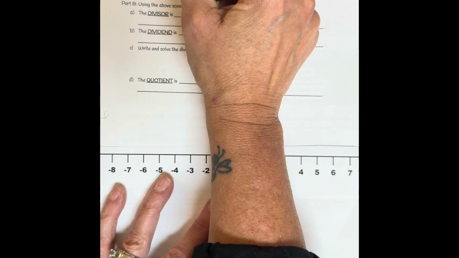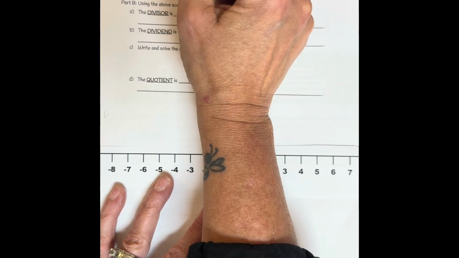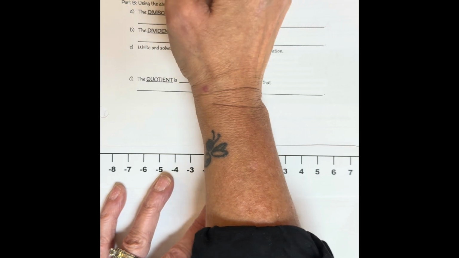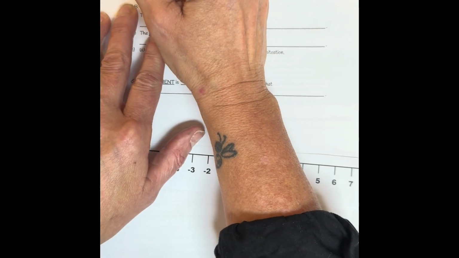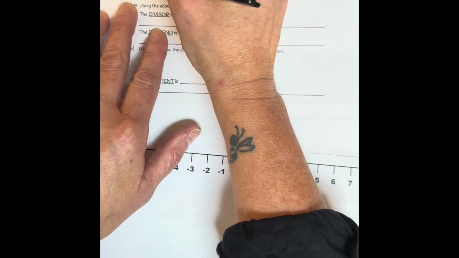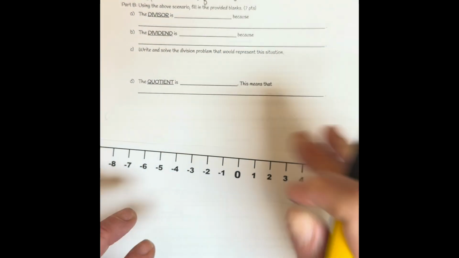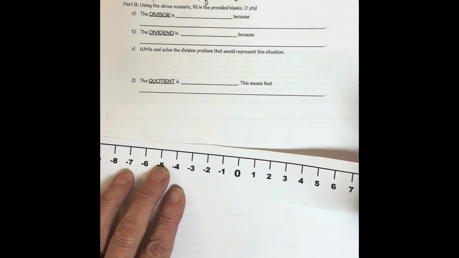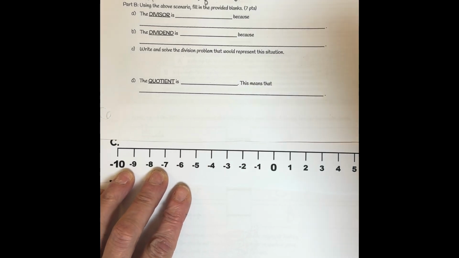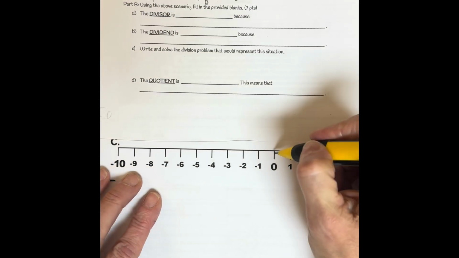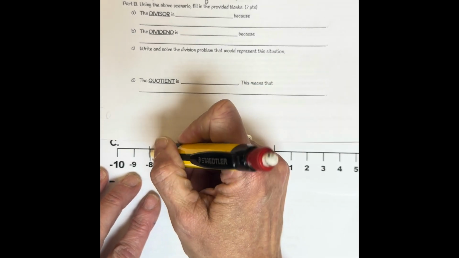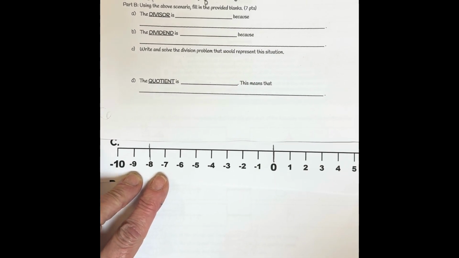And this negative 8 is going to be our range from 0. Basically, our total is negative 8. Our total for this is 0 to negative 8.